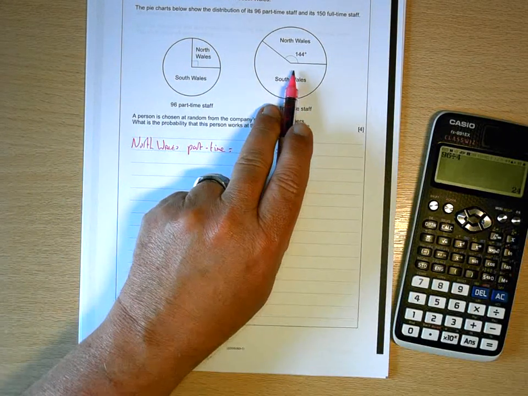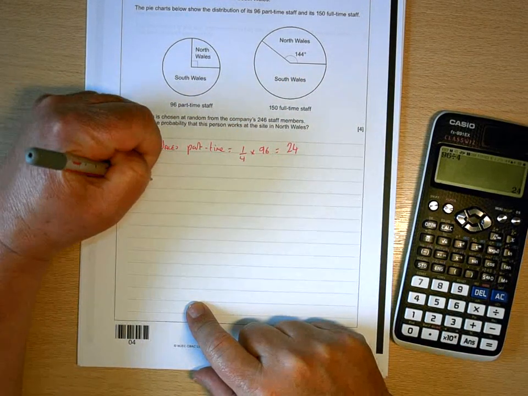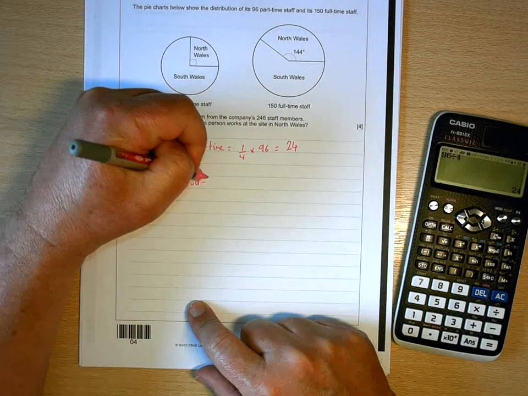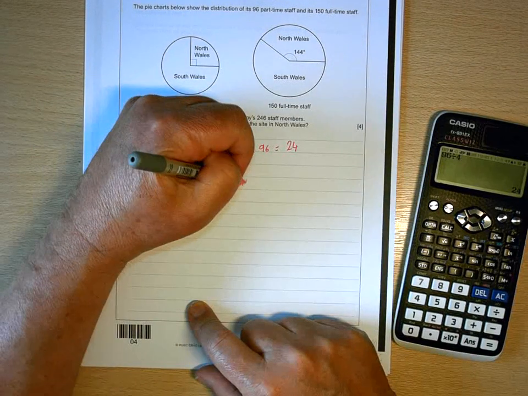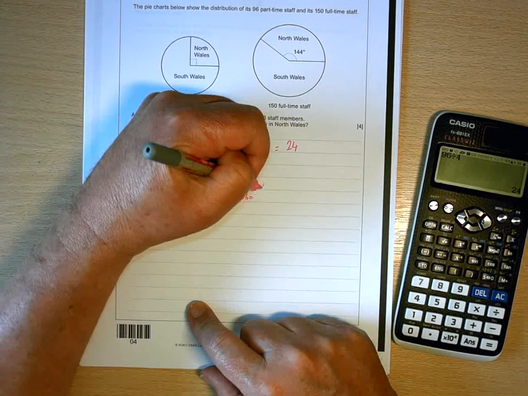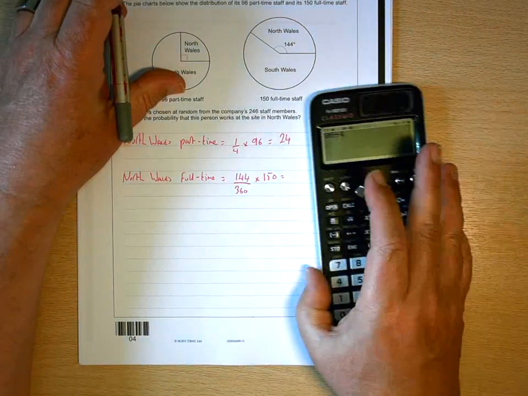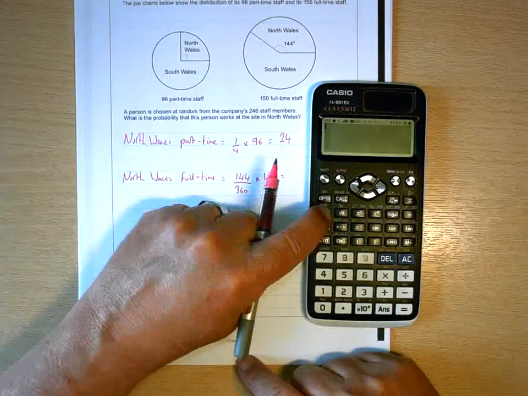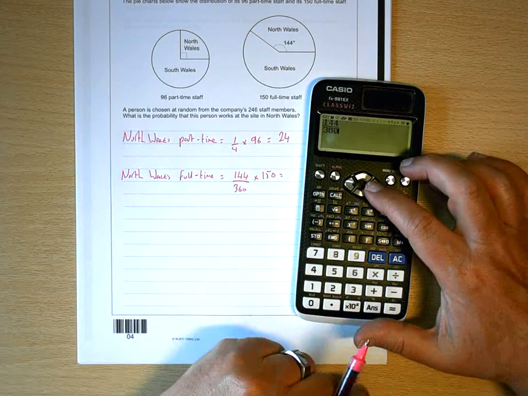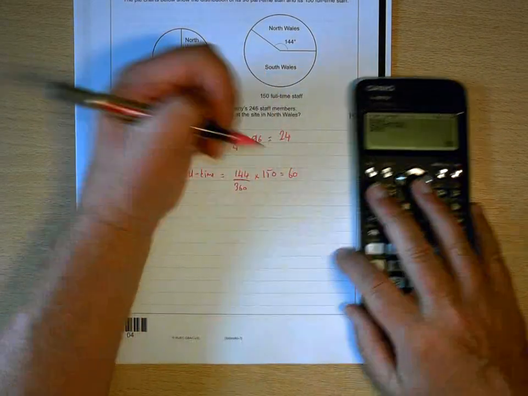And then for this one, we don't have to measure this. If they're telling us it's 144. So North Wales full-time will be 144 out of the full pie, which is 360 degrees, multiplied by 150 in this case. So this one is a fractiony one. So on your calculator, use the fraction button. 144 on the top, 360 underneath, times 150 equals 60.